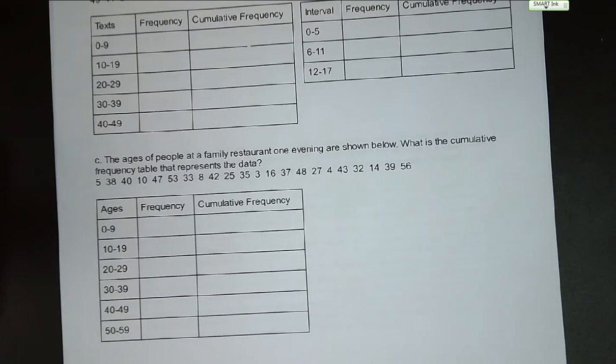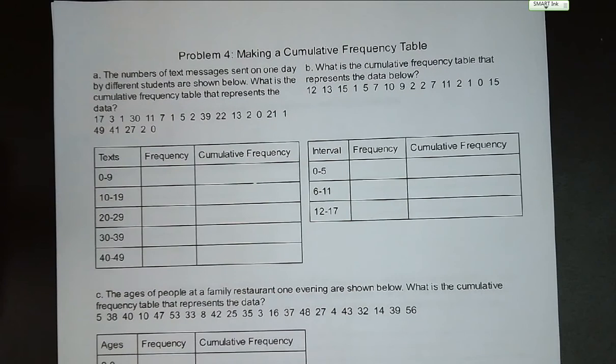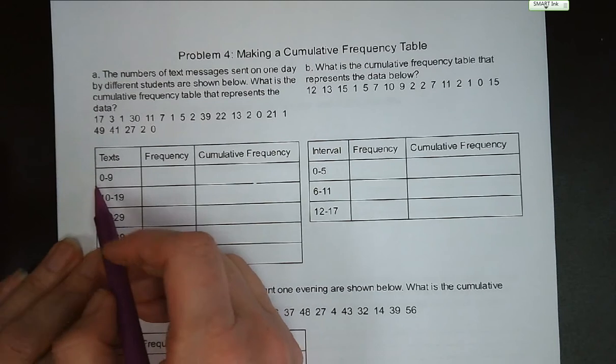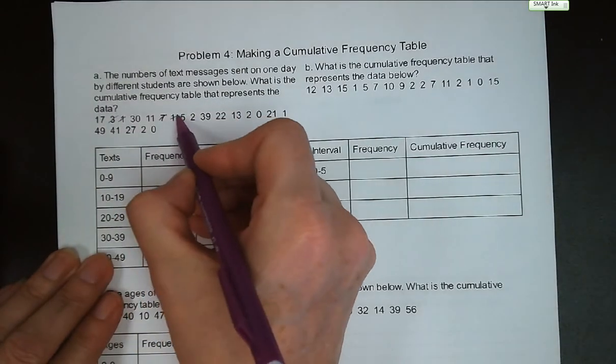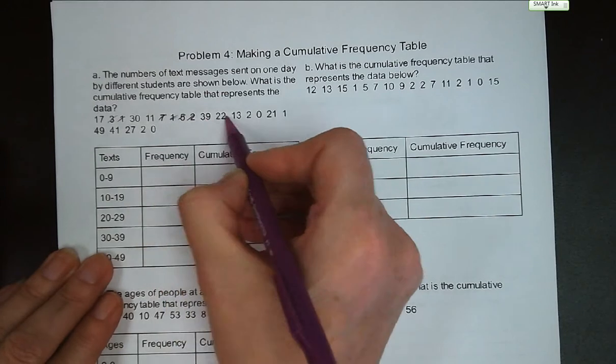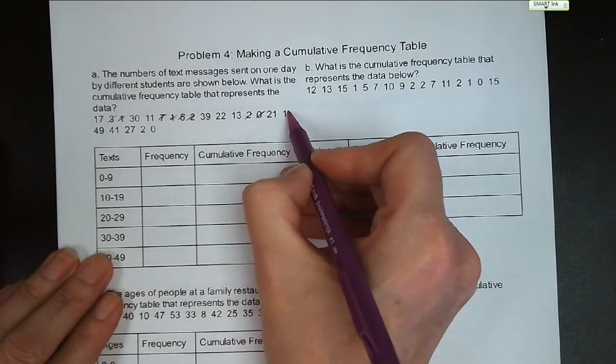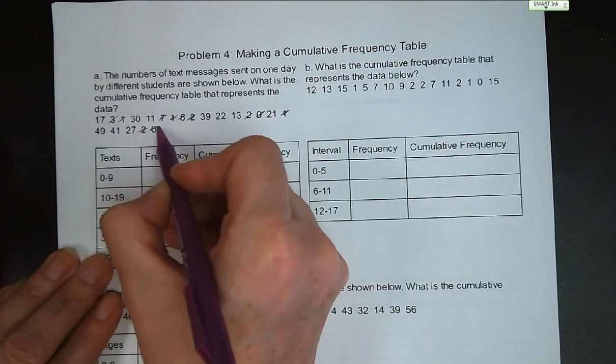All right. Problem 4, making a cumulative frequency table. Remember, we said this is the value of everything at that line and below. The number of text messages sent on one day by different students are shown. What is the cumulative frequency table?